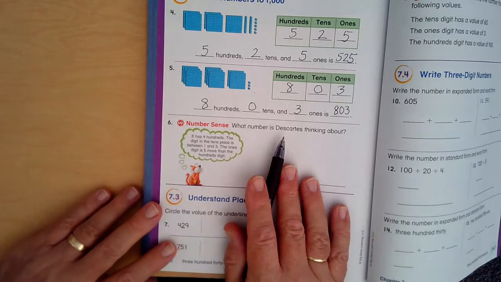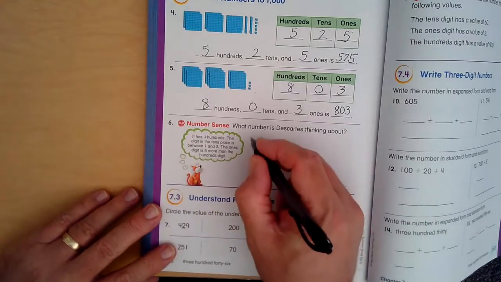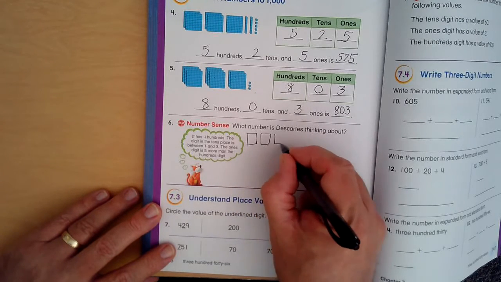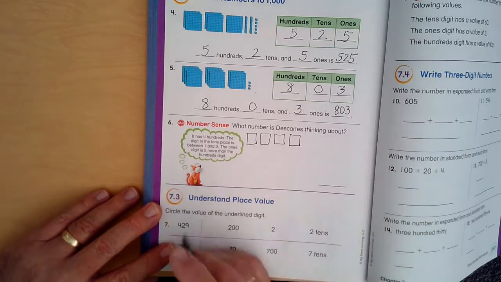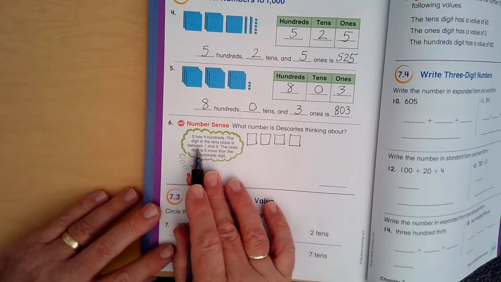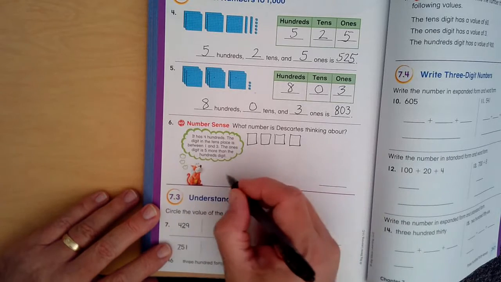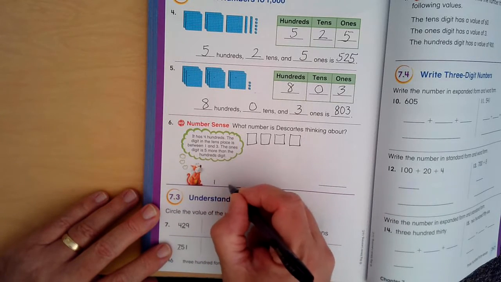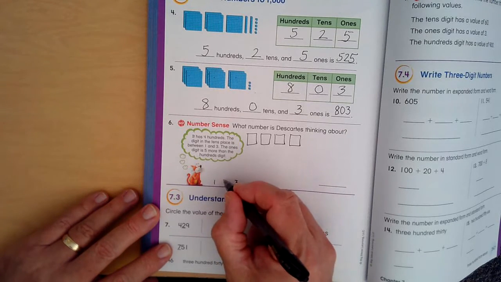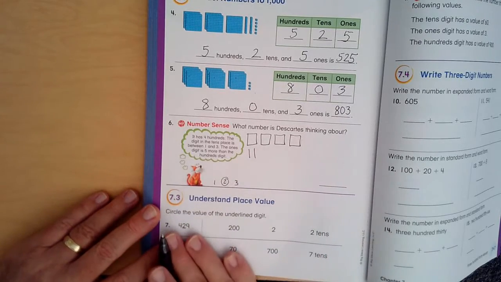All right. What number is Descartes thinking about? It has 4 hundreds. So let's just draw these hundreds. 1, 2, 3, 4. The digit in the tens place is between 1 and 3. So I can think of my number line, 1 and 3. The number in between is 2. So it has 2 in the tens place.